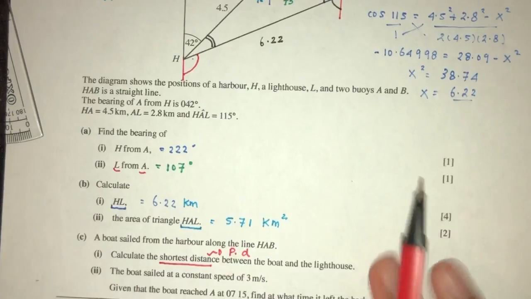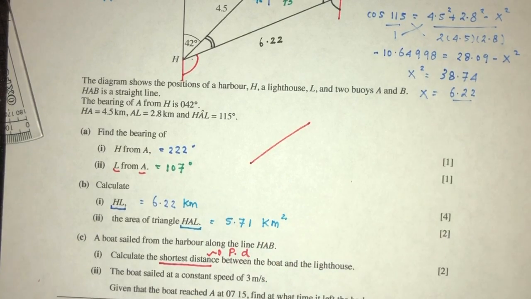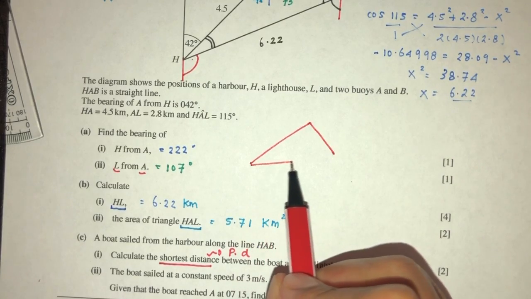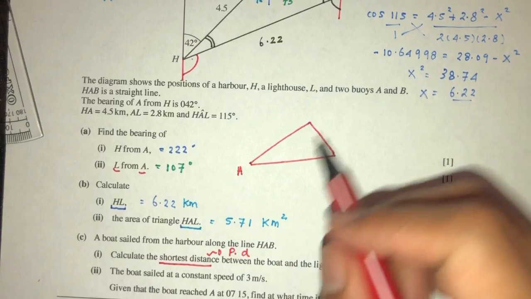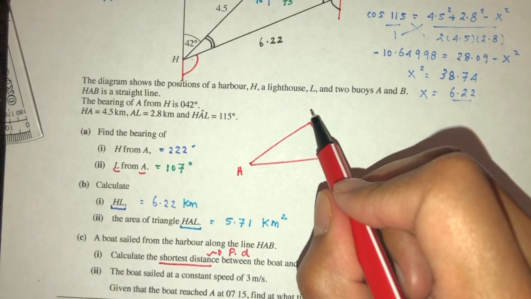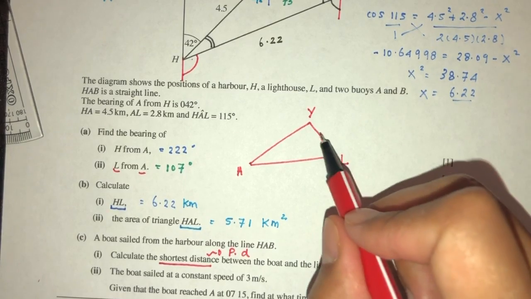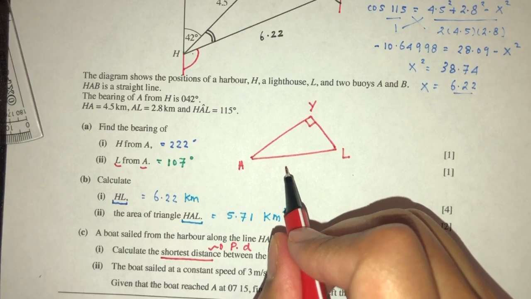Let me take it out first. I have the whole thing here, right? This is 90 and we have this side. Here we have H. Here we have a point, let's call this point Y. This is my point L. I'm trying to find this side. This is 90. I know the length of this one is given to you as 6.22.